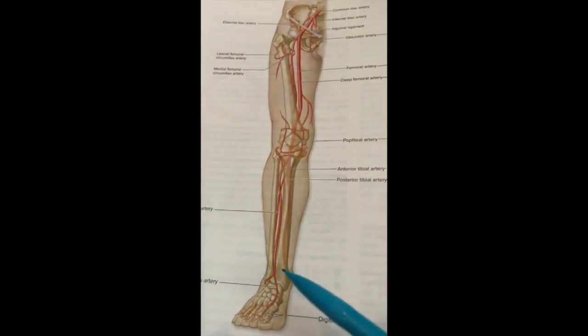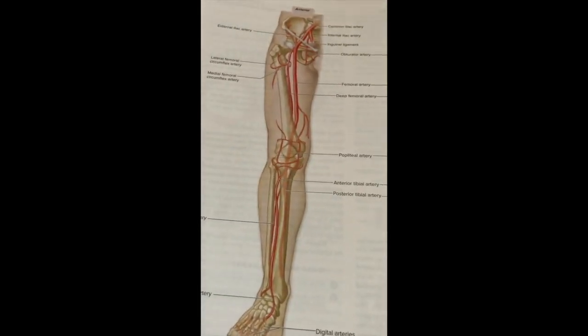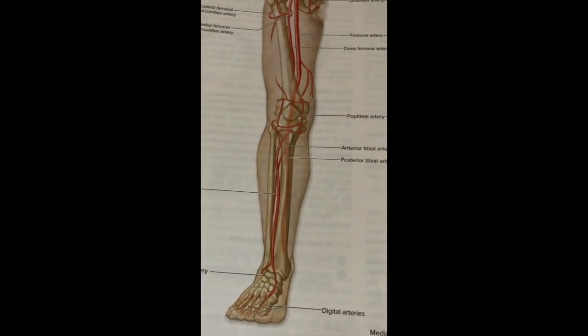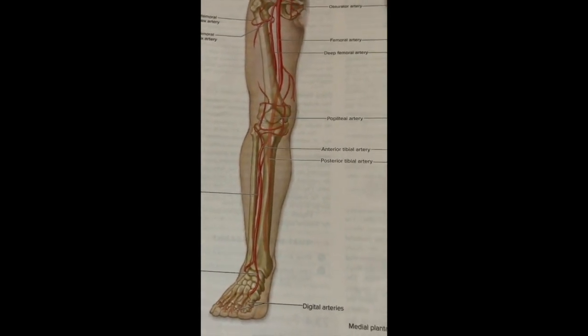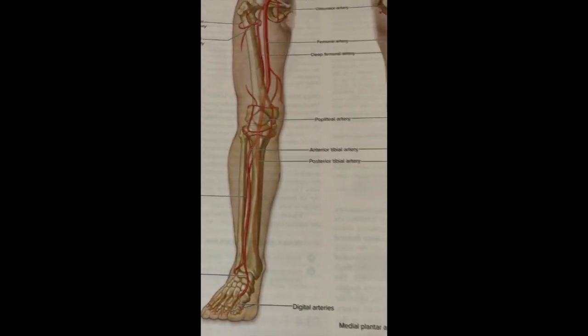So once we've gone there, we would just say capillary bed on the anterior side of the ankle, whatever. So then we need to decide which vein we're going to take back, and we're going to take a superficial vein back. So we have the choice between the great saphenous vein and the small saphenous vein.